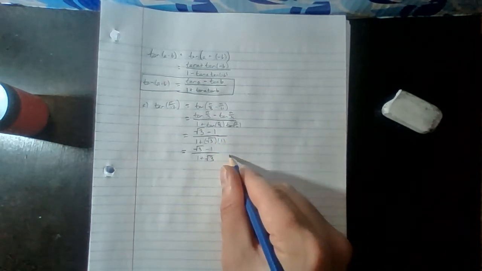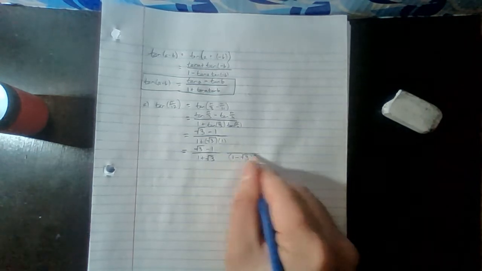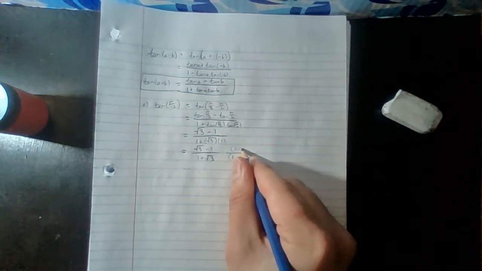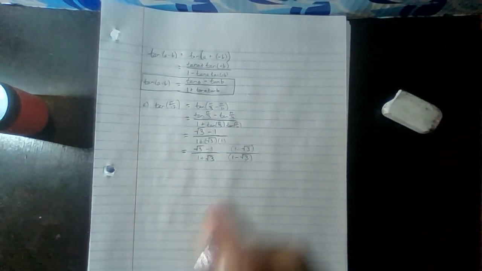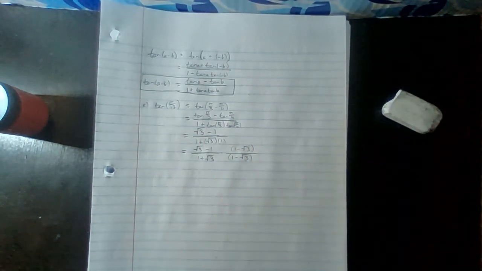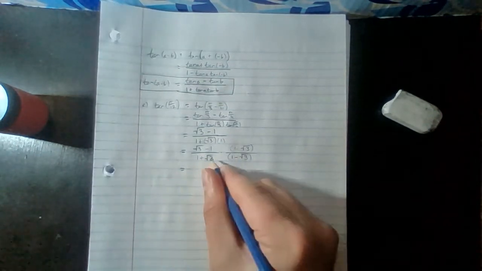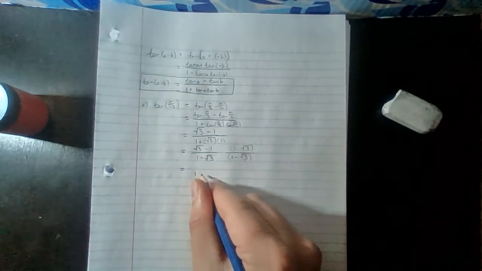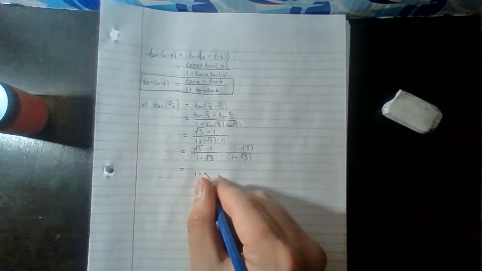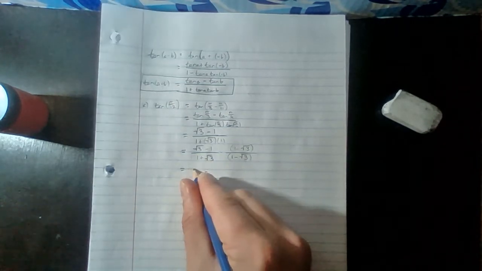If I multiply the bottom by 1 over root 3, and I multiply the top by 1 minus root 3, I'm really just multiplying by 1. Here I have a difference of squares. 1 plus root 3 times 1 minus root 3. So we get 1 squared minus root 3 squared, which is just 3.